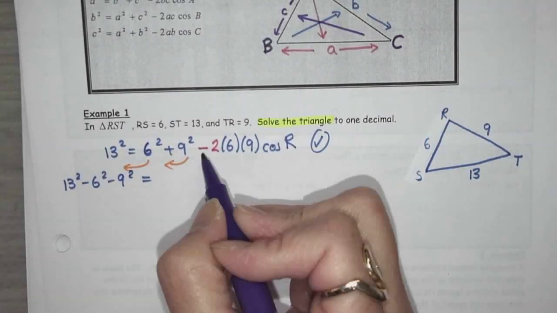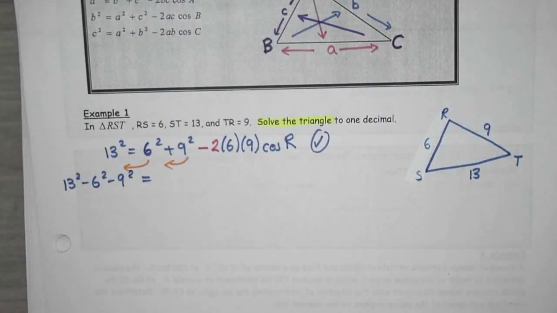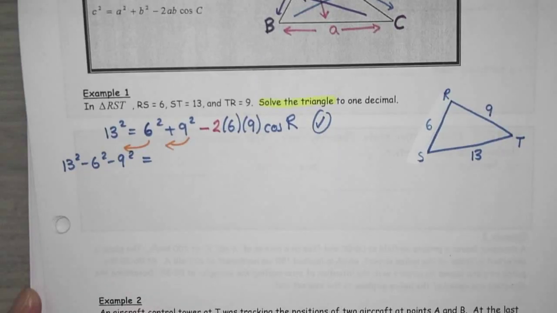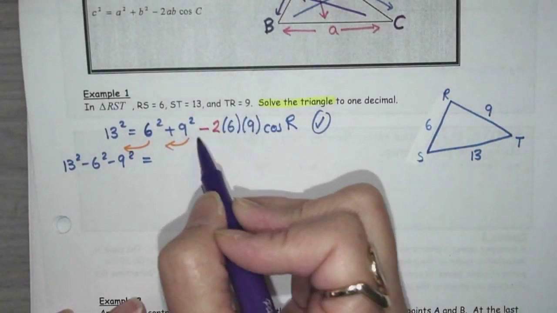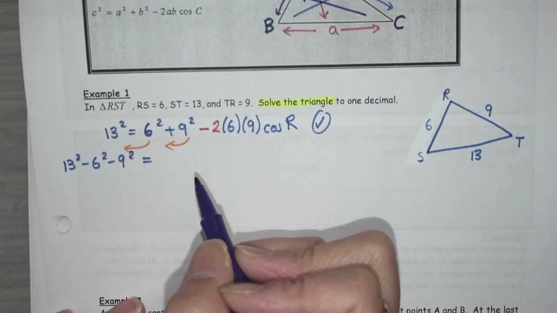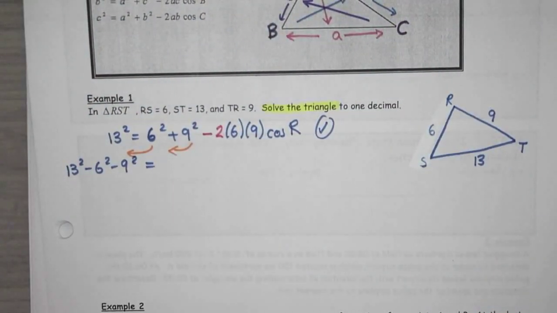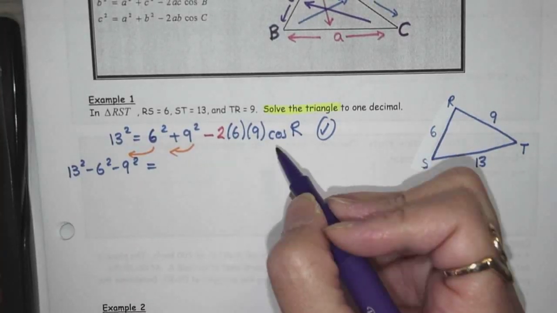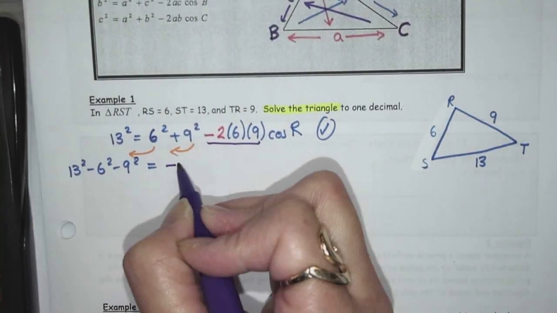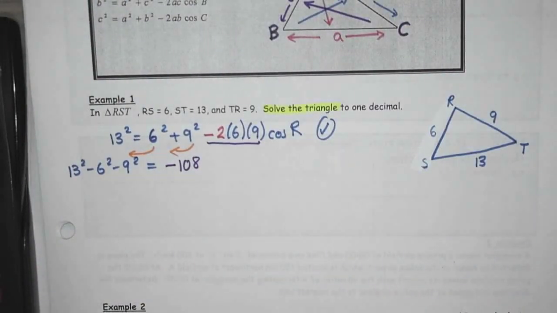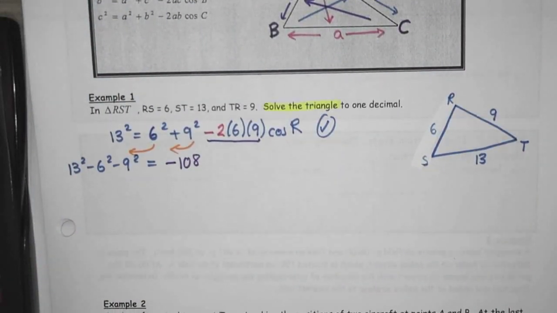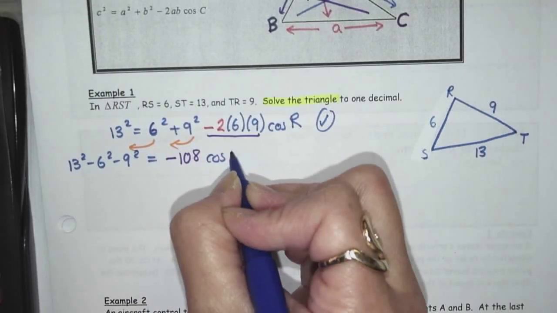If you want, you can calculate this as one number. Right, so I didn't show you that when we were doing the grade 10 review, but if you want, you can do this as one number. Negative 2 times 6 times 9, so negative 108. 2 times 6 is 12 times 9, so negative 108. So if you want, you can do that all together and make it negative 108. Okay, some people like to do that, and it just simplifies their next step a little bit.